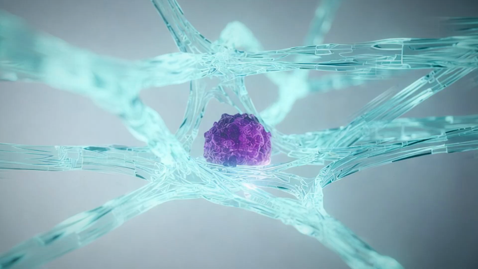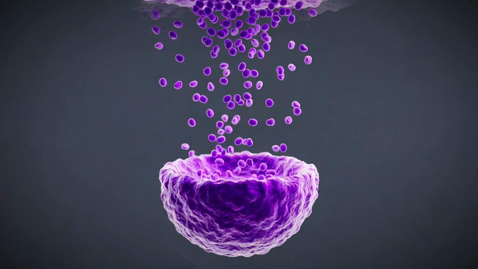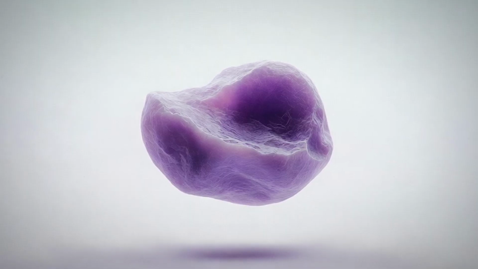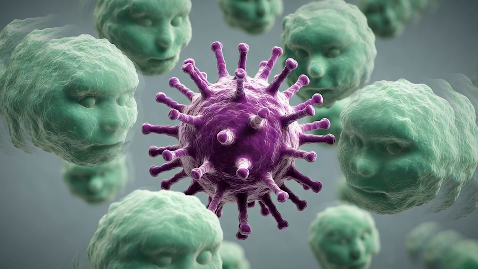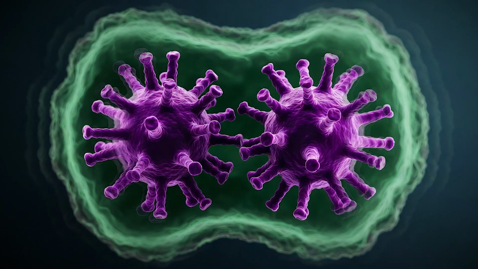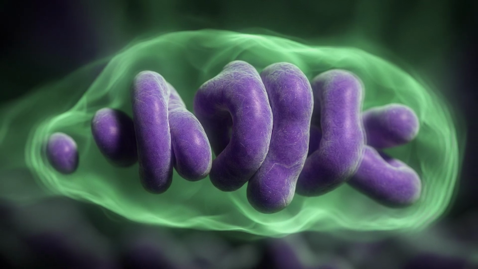mRNA vaccines. mRNA vaccines are a newer technology. They deliver instructions to your cells telling them to temporarily produce a harmless piece of the target virus, usually a spike protein. Your immune system then learns to recognize and fight it. The Pfizer and Moderna COVID-19 vaccines are the best known examples. These vaccines are fast to develop and very adaptable for new threats.